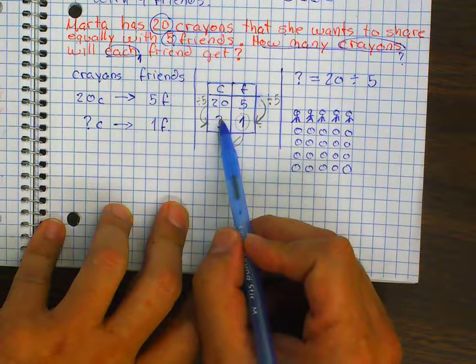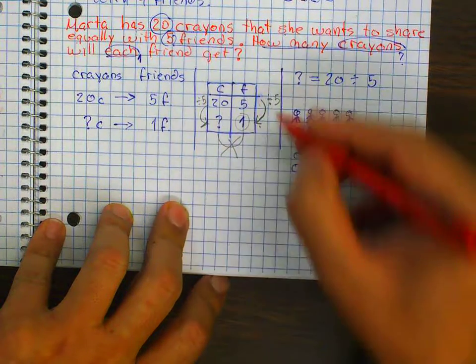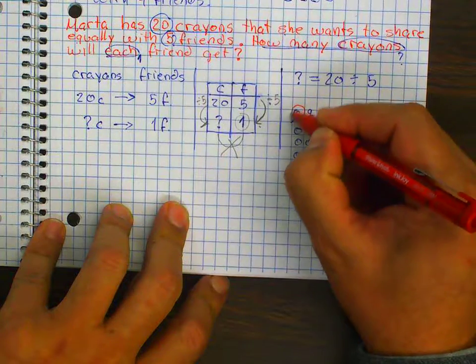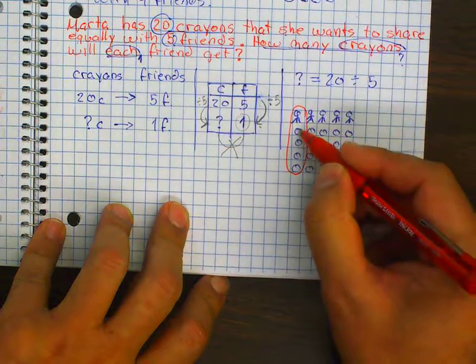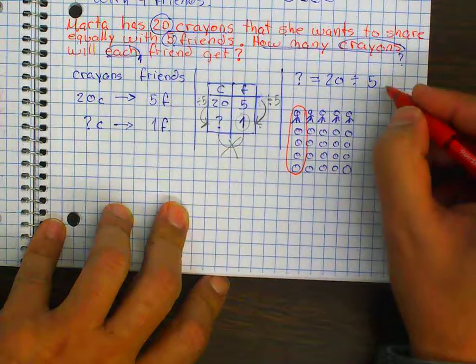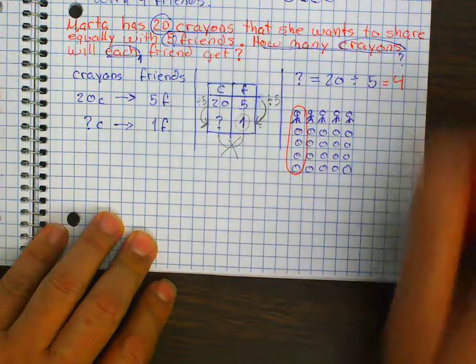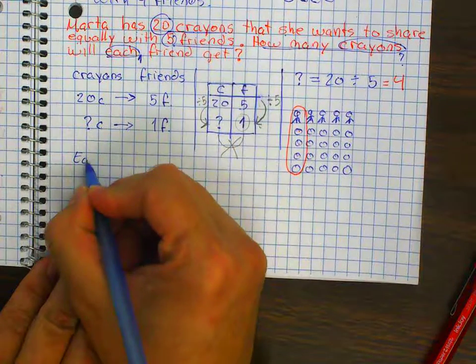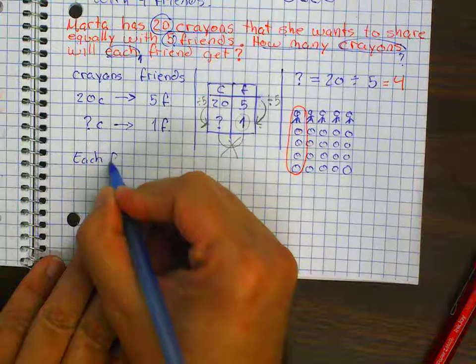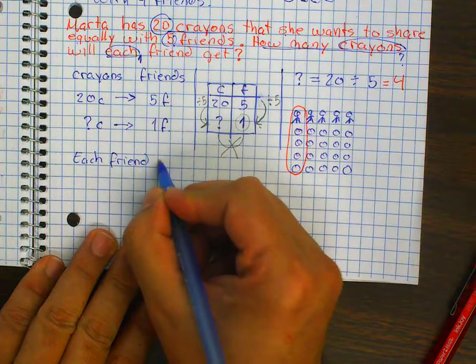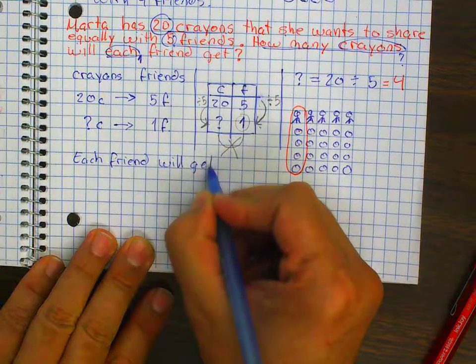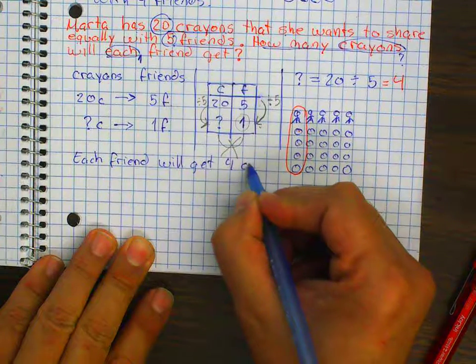How many candies will I give to each friend? So one friend is going to get 1, 2, 3, 4. So it's 4. Each friend will get 4 crayons.